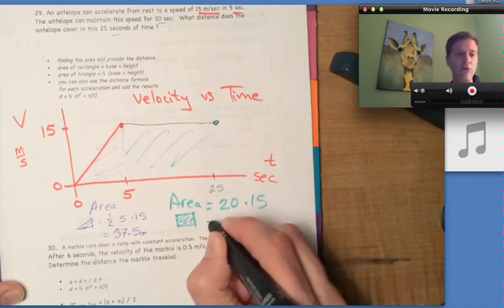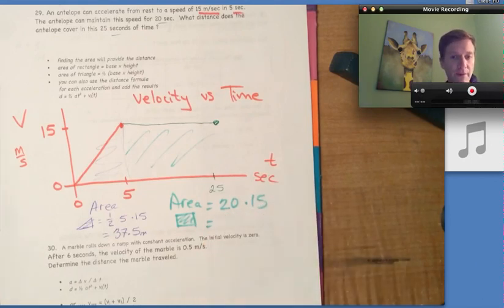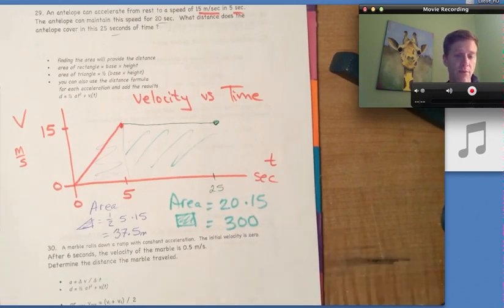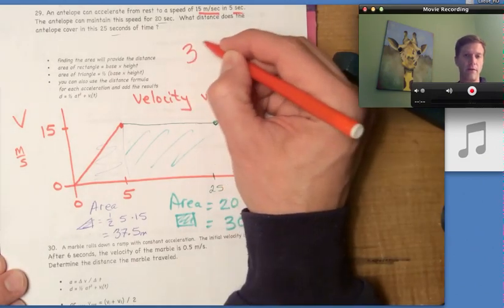Okay, but he's running. So the second part, base of 20, height of 15. 20 times 15 would be 300. So it's the whole thing. So to me that sounds like 337.5 meters.